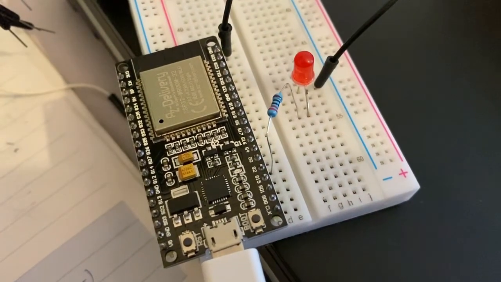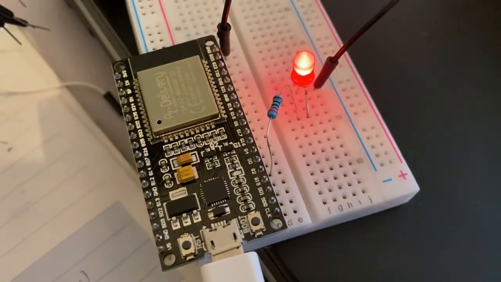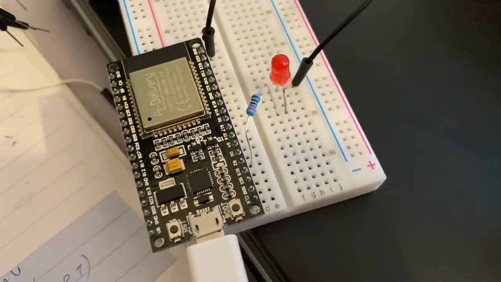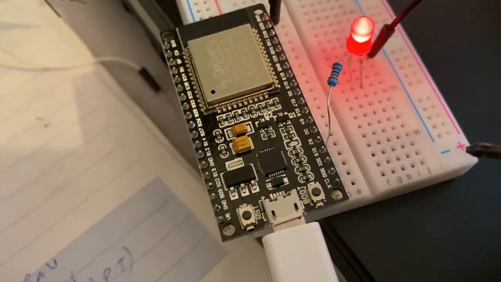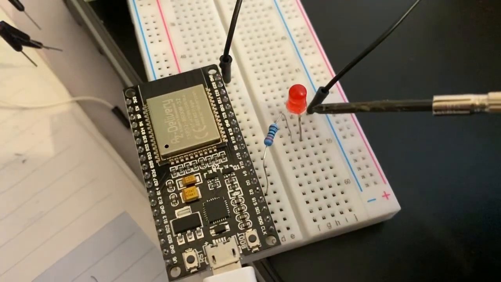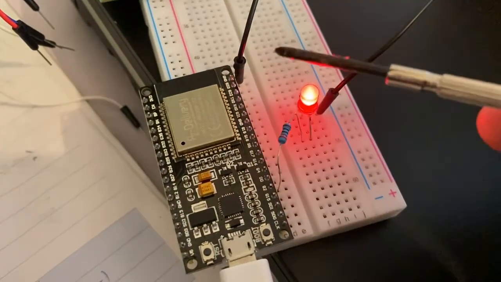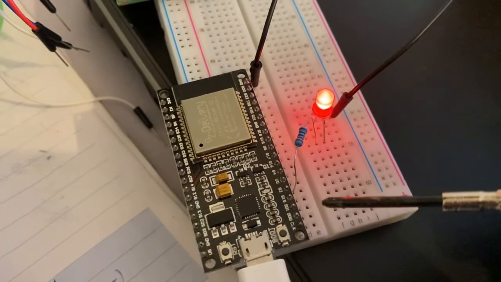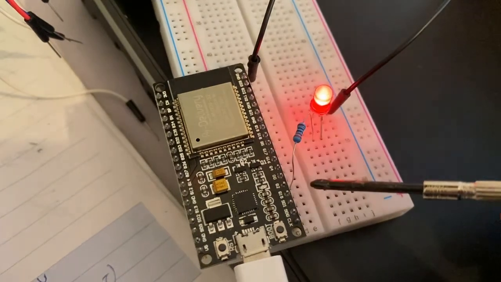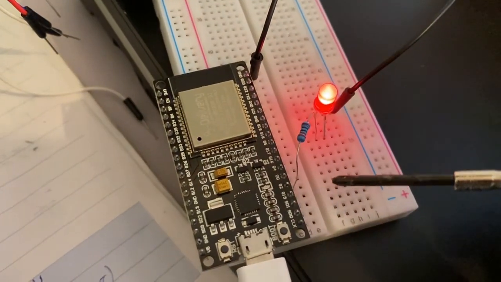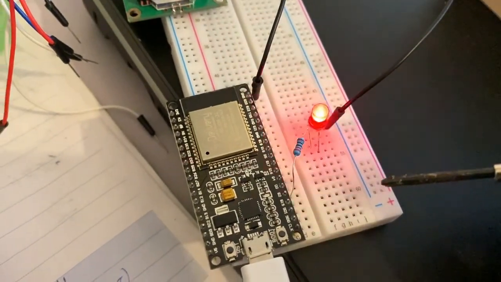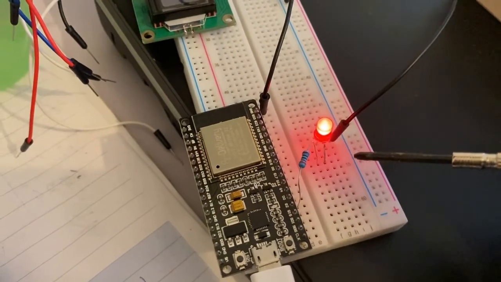So here's a working video of the ESP32 DevKit V2 board, in which I have connected one LED with a resistor to the pin number G2 here, and the other end of the LED is connected to the ground. Programmatically, I'm setting the G2 pin high and low within an interval of 1000 milliseconds, which is 1 second. So the voltage level at the pin G2 is high and then low at an interval of 1 second. That is what is being reflected with the blinking LED.